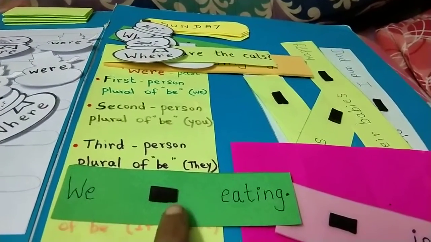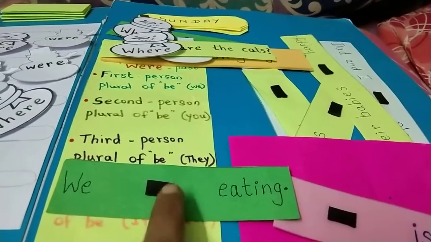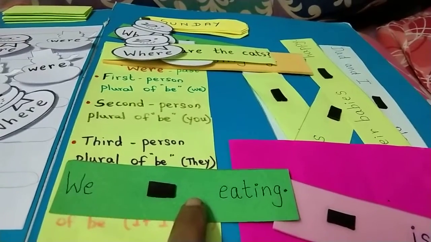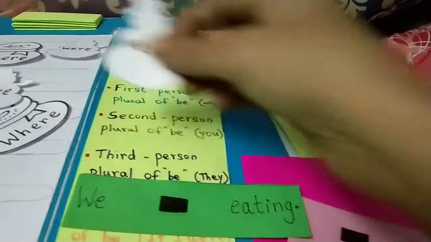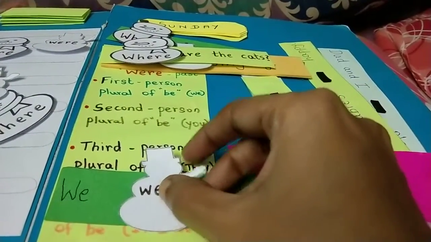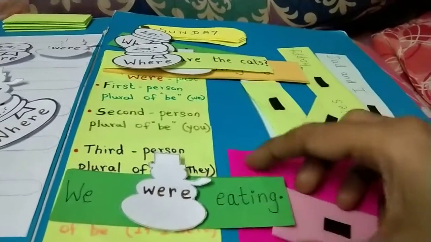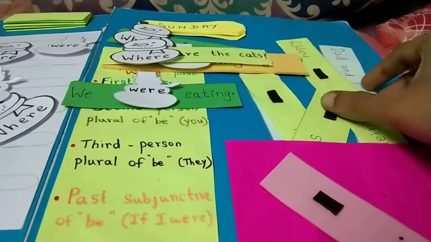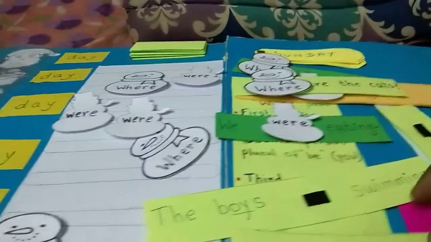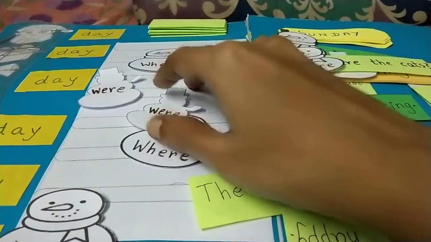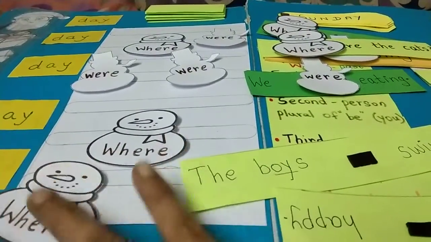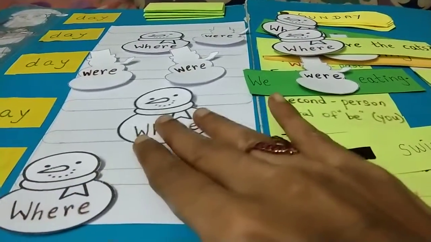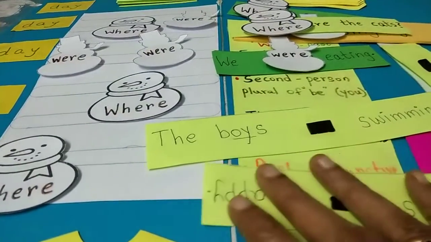So, we blank eating. So we were eating. The child knows that this is not a question, but a statement. So we were eating, and the child will keep it like this. I have prepared many strips like this, and I have also prepared some cutouts. The child will use all these. You can even give them one by one and make them read. This will be very interesting for them to do.